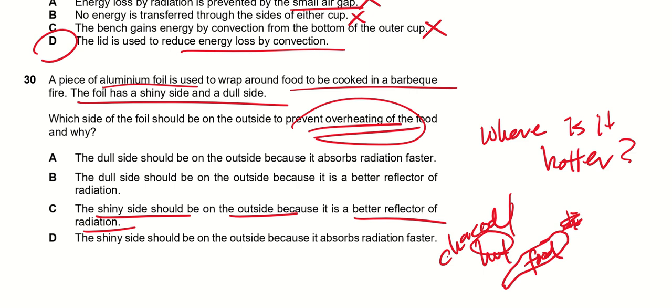But if I have dull on the outside, and dull is a good absorber, right? Because now the charcoal is hot, it will absorb thermal energy by radiation. So if I have dull, it will absorb much more than the shiny, and then my food will be overcooked. Overheating. So the answer should be C.